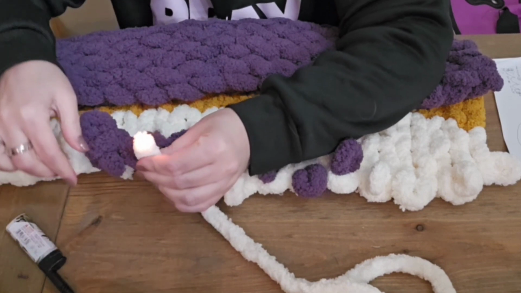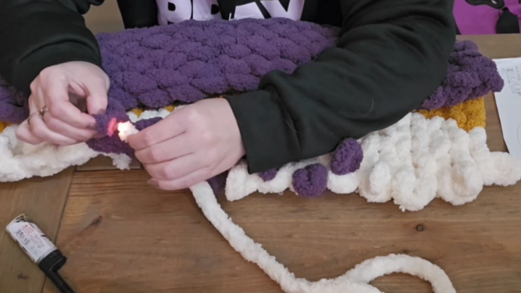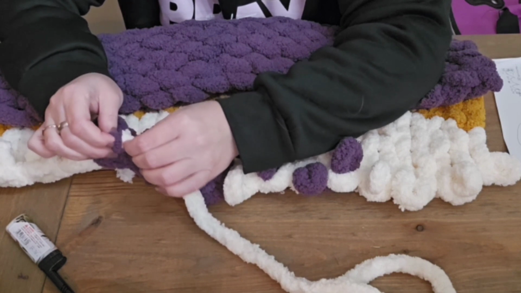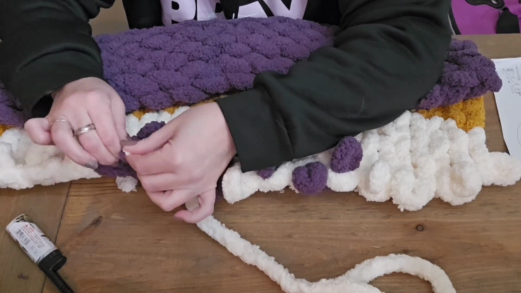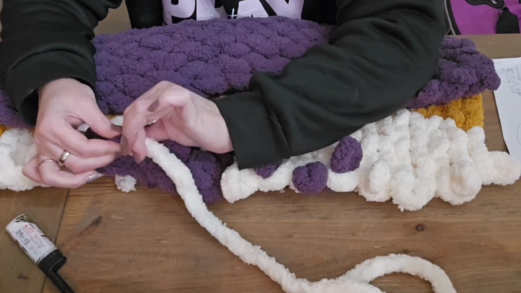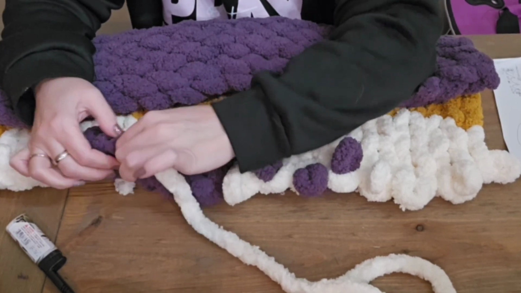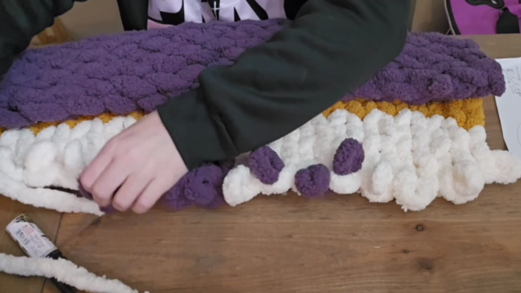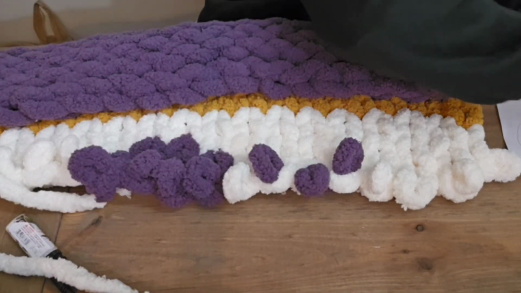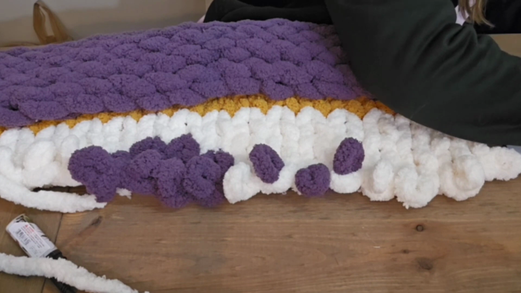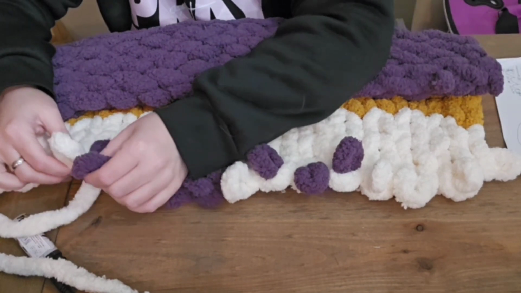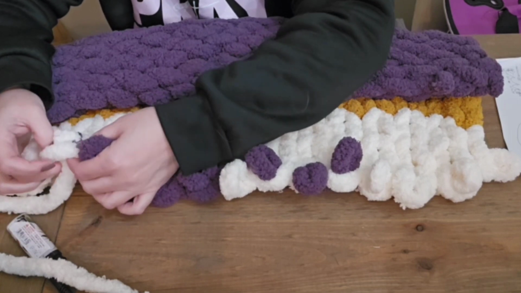Sometimes this yarn just does not want to light. And then I'll light the other side too if I feel like I didn't get it melted good enough. Alright, cross out that I did 4. And I've got 1 white. I'm going to go ahead and cross that one off too because I know that I'll remember that at least.